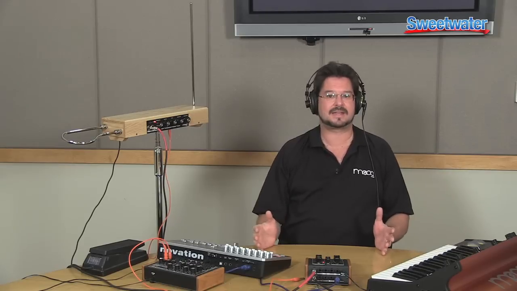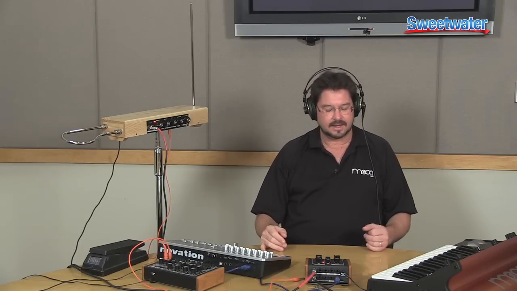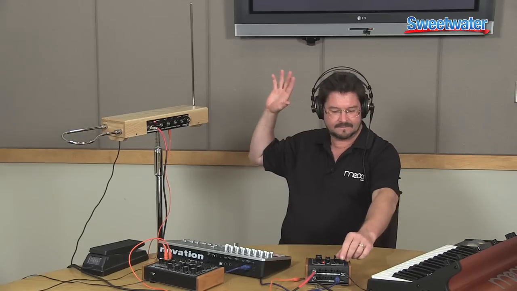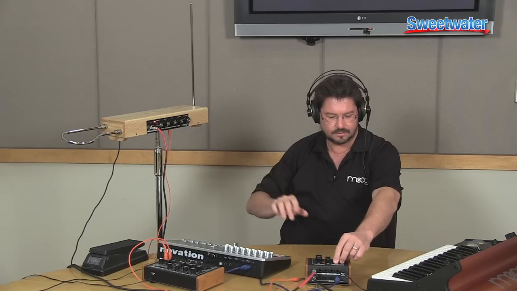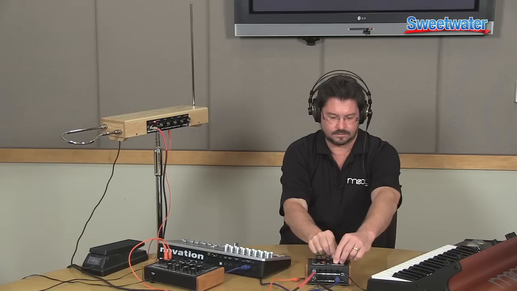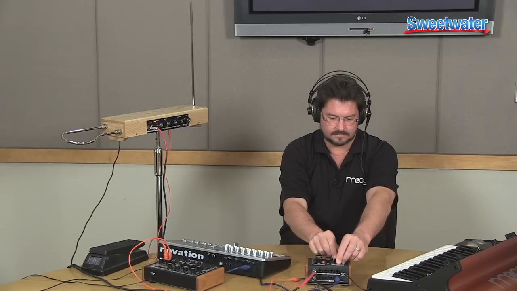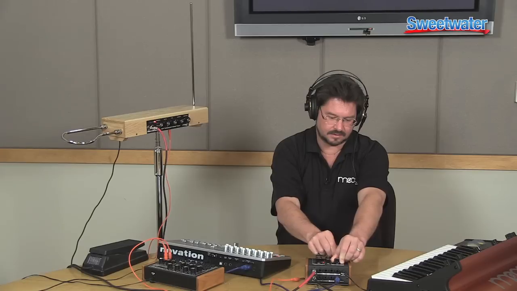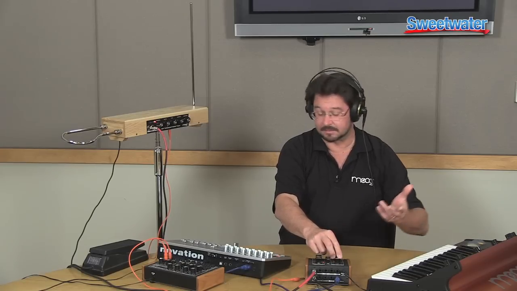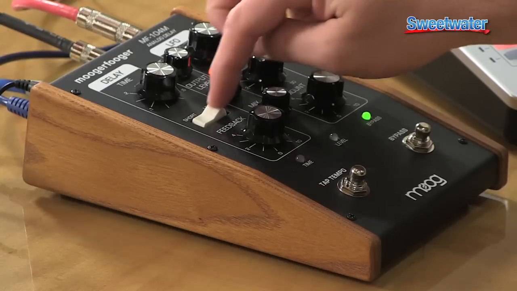It definitely has that classic analog delay sound. And then I can go in and mess with it. Just a beautiful pedal. And it has a long mode and a short mode.